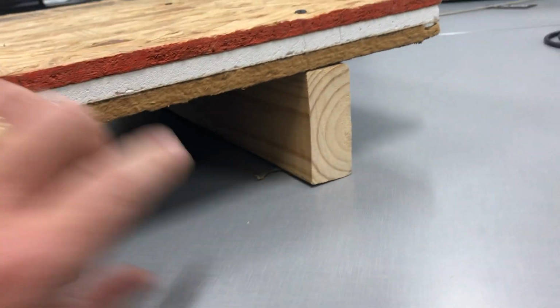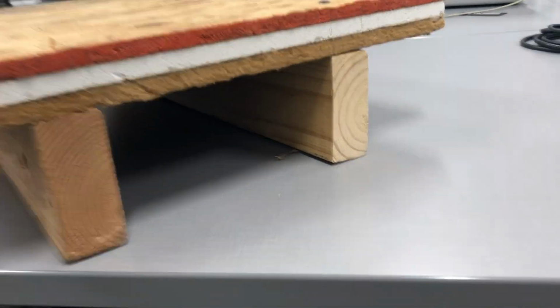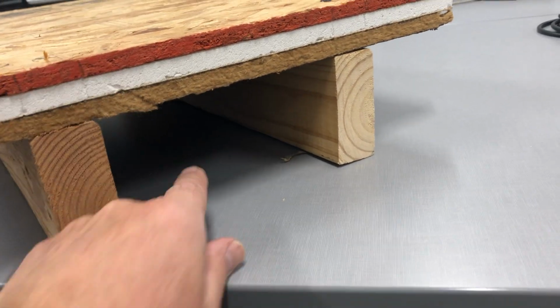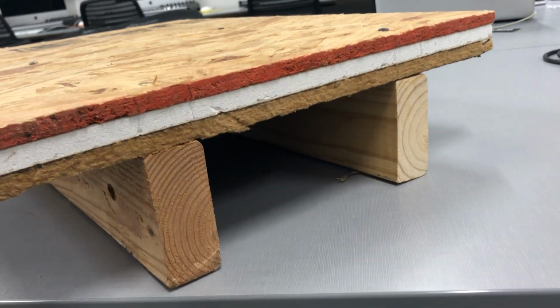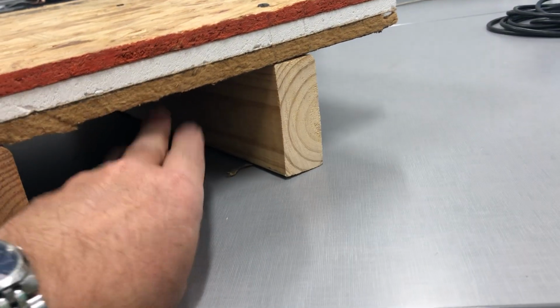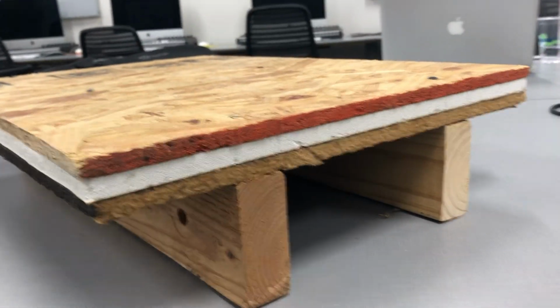Right? You'll see a lot of studios built this way. And Arlen Studios has the same kind of thing, but they put sand inside of here. Again, the sand is limp mass, and it gets rid of the resonant frequency that would be under here. Right? There you go, floated floor.